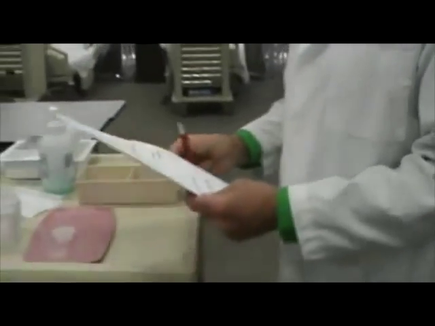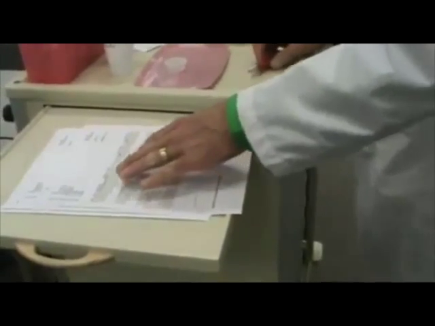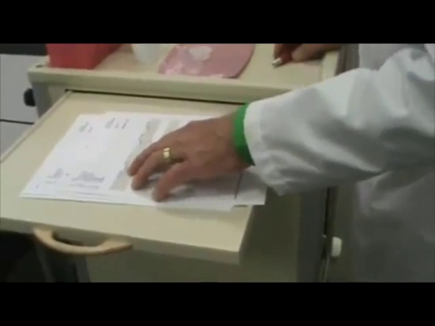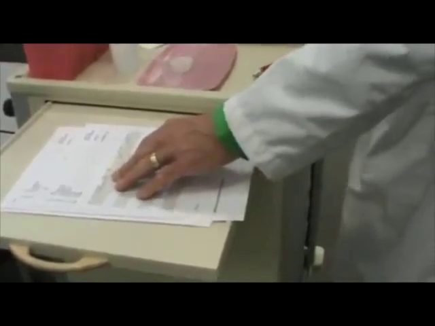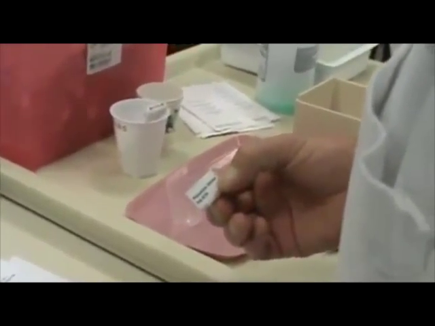Great. Okay. So I'm going to start with my PO medication. I'm going to set that stuff aside for just a moment here. I know that I'm giving potassium, 20 milliequivalents, so I'm going to find this first. Potassium, 20 milliequivalents, PO, BID. I am giving the 0800 dose, and it is 8 o'clock in the morning right now.